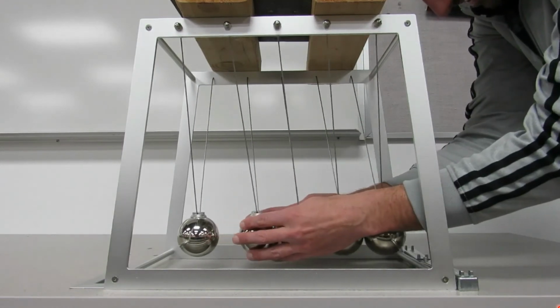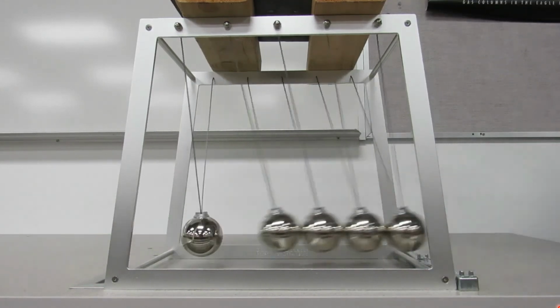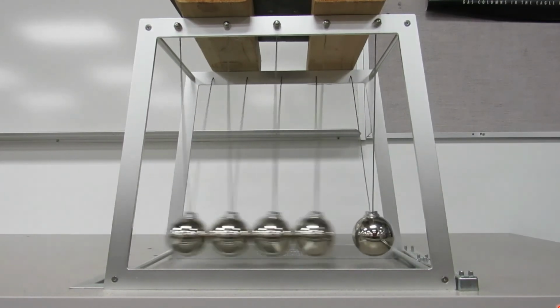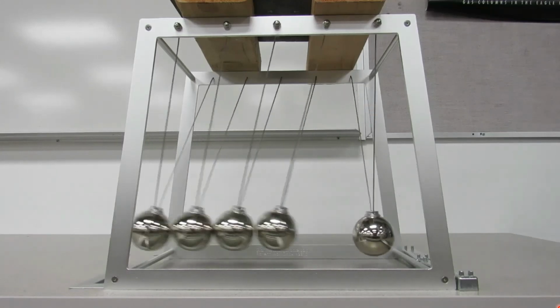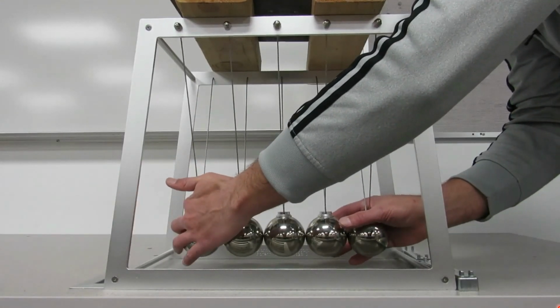Okay, this is the one that always gets everybody. I always want to think that the one sphere is going to get knocked clear out of the way, but due to conservation of momentum, I have to have equal mass carrying that equal velocity.